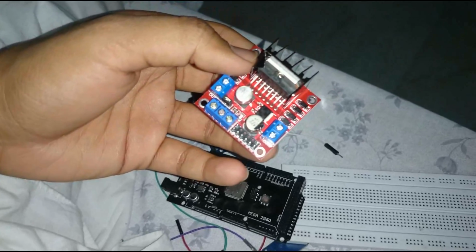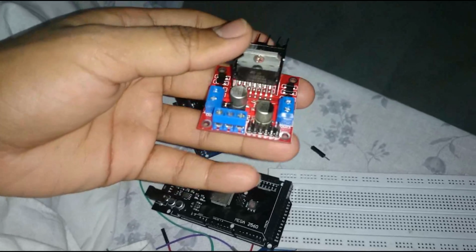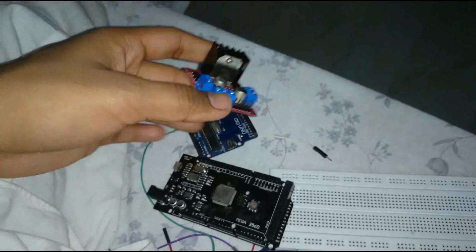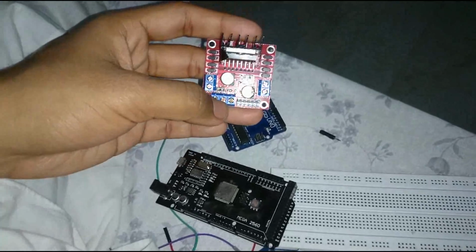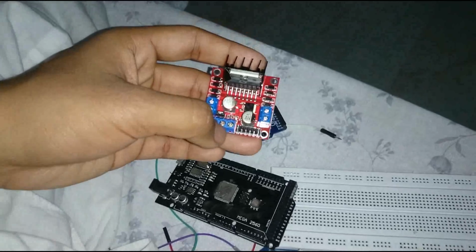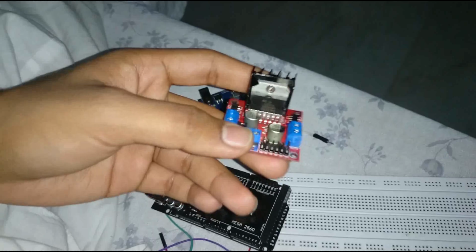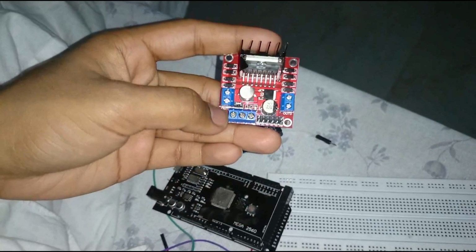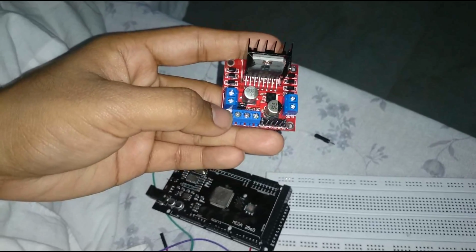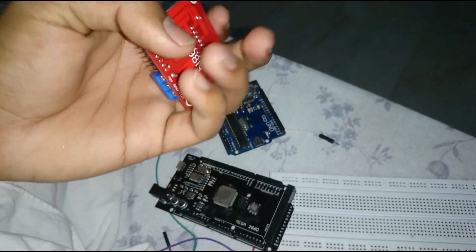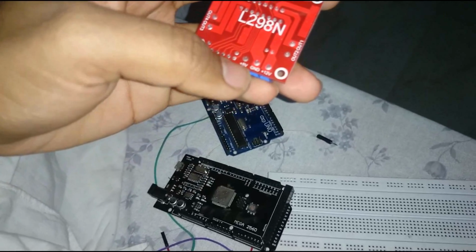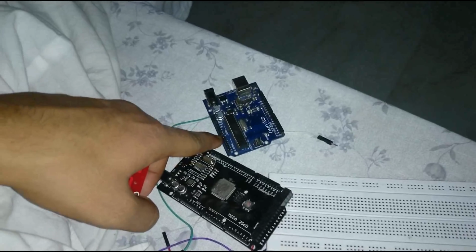The ground of both these electrical components should be connected, and these two grounds will have a common wire going to the negative of the battery or power supply, and the positive of the battery will be connected to the 12 volt input, and the 5 volt will go into the Vin.